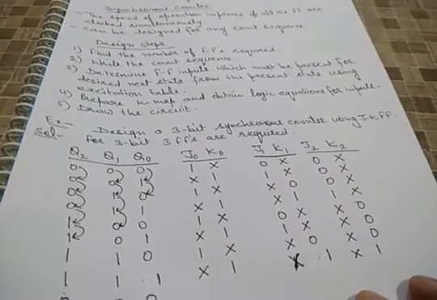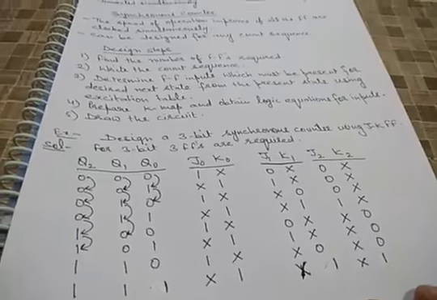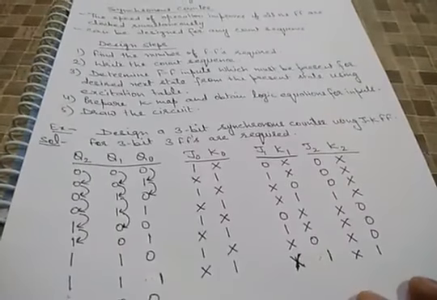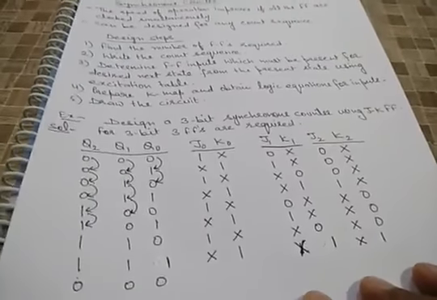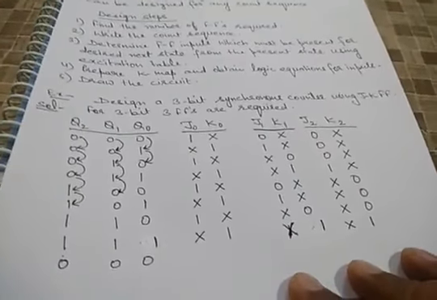Now as per the design steps, the first thing is the number of flip-flops required. As I am designing a 3-bit counter, so it will be requiring 3 flip-flops, and the 3 flip-flops will be having 3 inputs. That will be J0 K0 to the first flip-flop, J1 K1 to the second flip-flop, and J2 K2 to the third flip-flop.